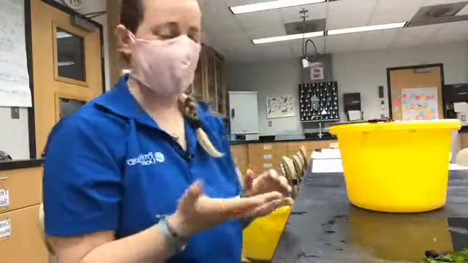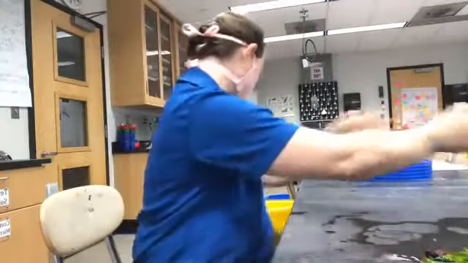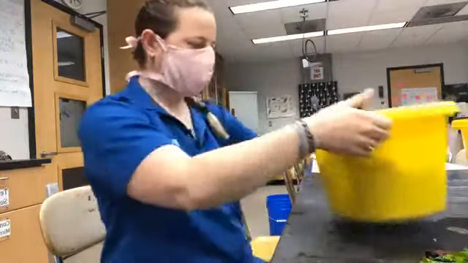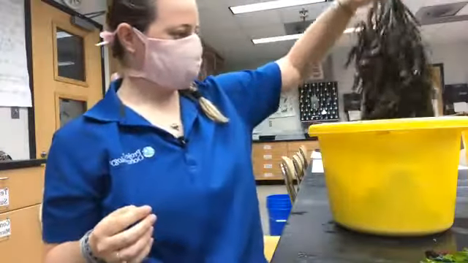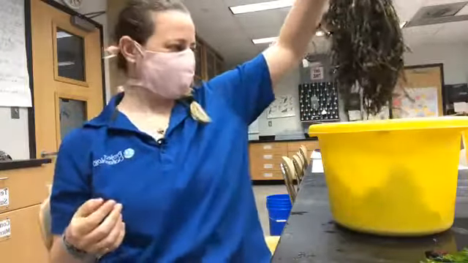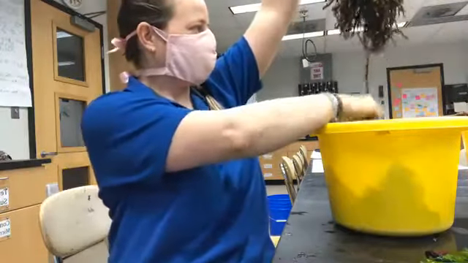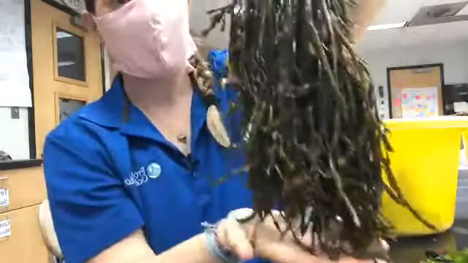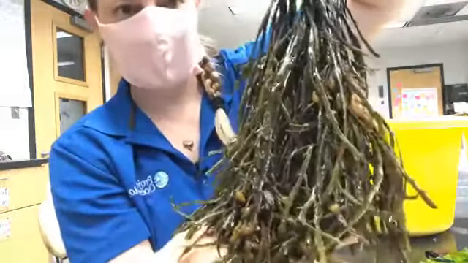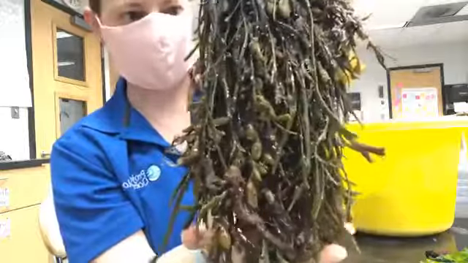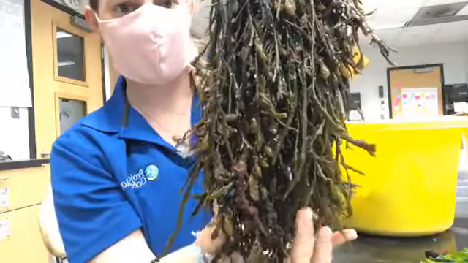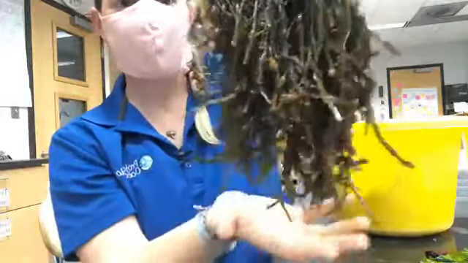And now on to brown. I have two species of brown that I want to show you. It's a pretty large example, but it was pretty awesome. So this is a type of brown algae called rockweed. And something special I want you to notice about this.